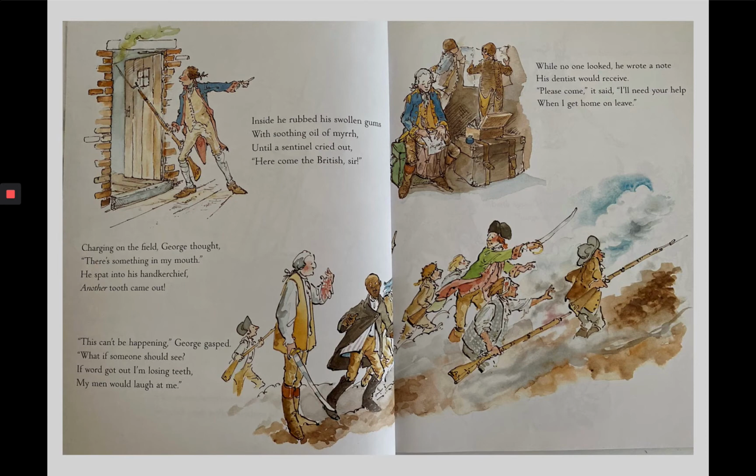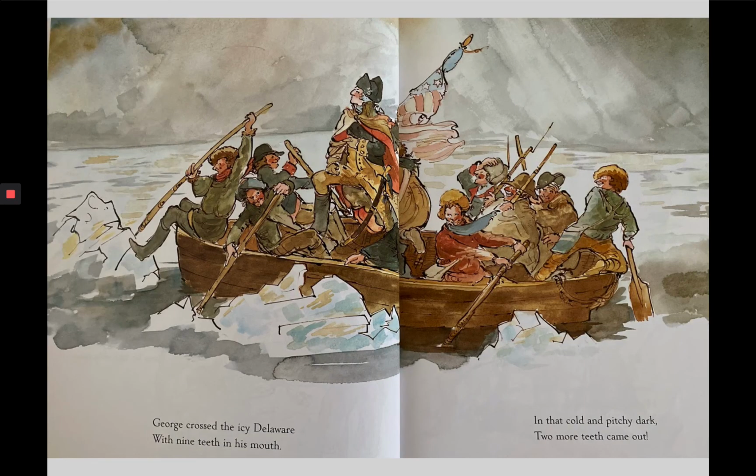If word got out I'm losing teeth, my men would laugh at me." While no one looked, he wrote a note his dentist would receive. "Please come," it said. "I'll need your help when I get home on leave." George crossed the icy Delaware with 9 teeth in his mouth. In that cold and pitchy dark, 2 more teeth came out.